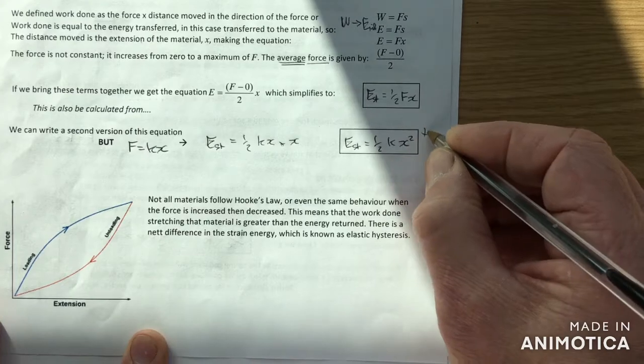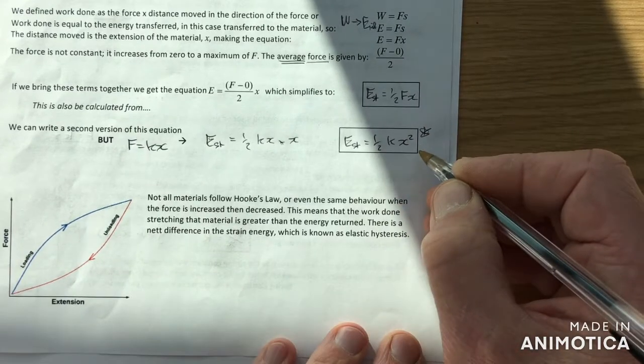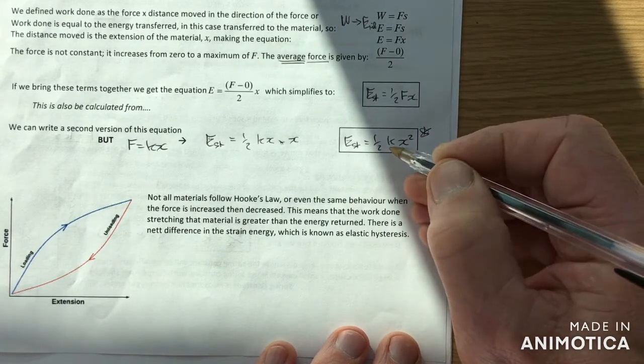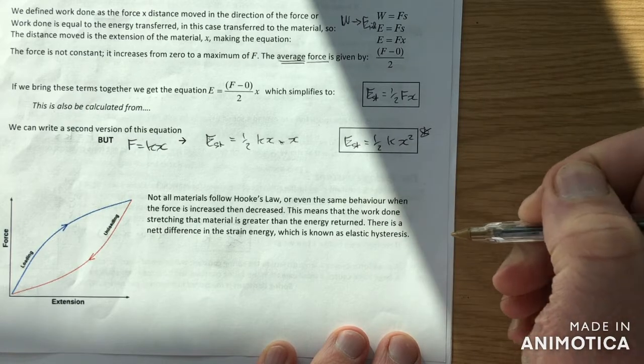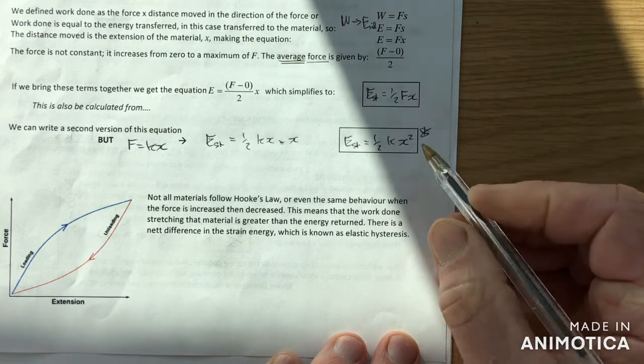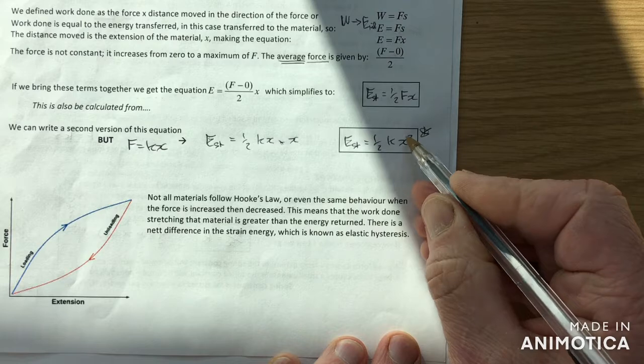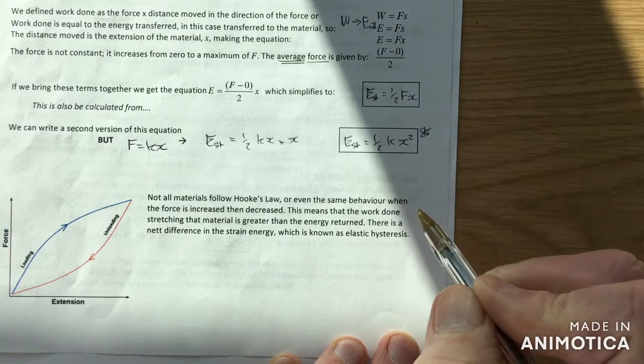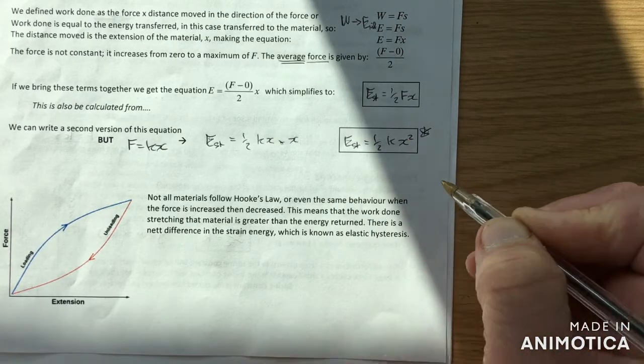That is by far the most useful equation, okay, because you know about the spring and you know how far it's stretching. Okay, so really, really useful. Remember it's squared. Don't muck up the maths by doing that.